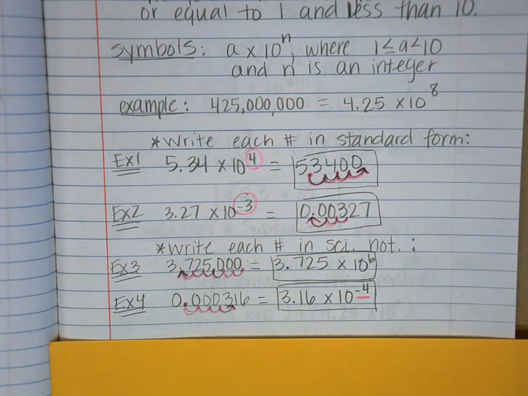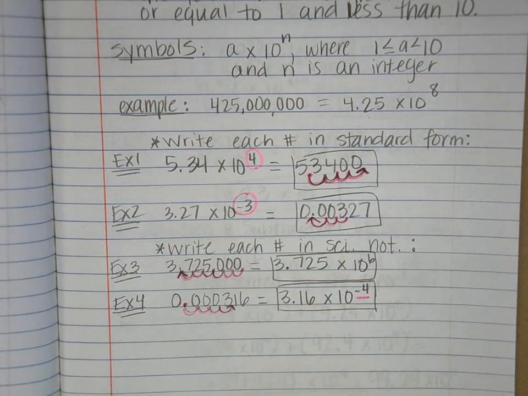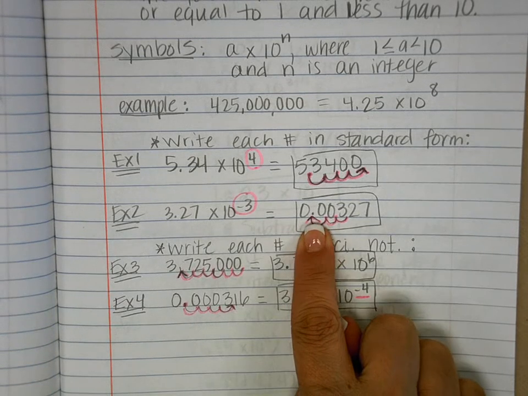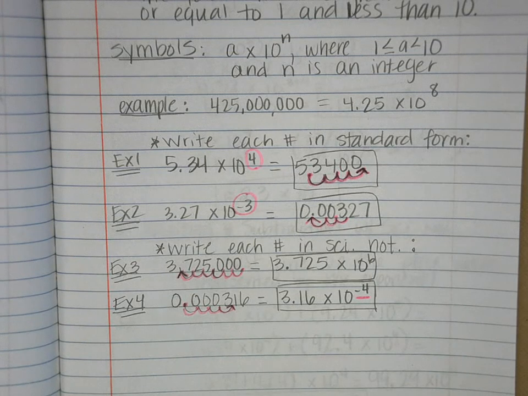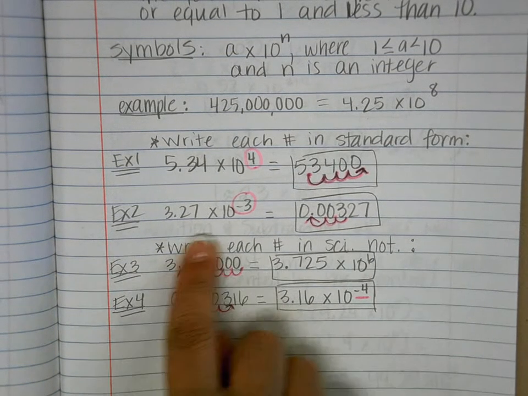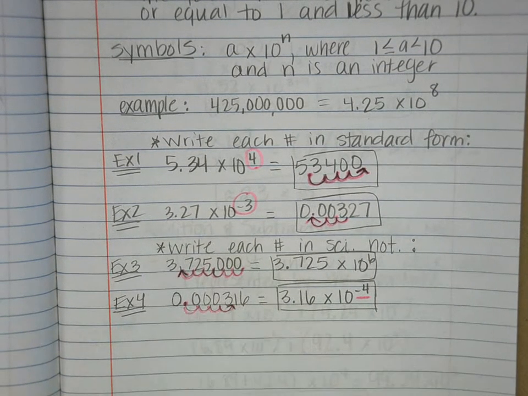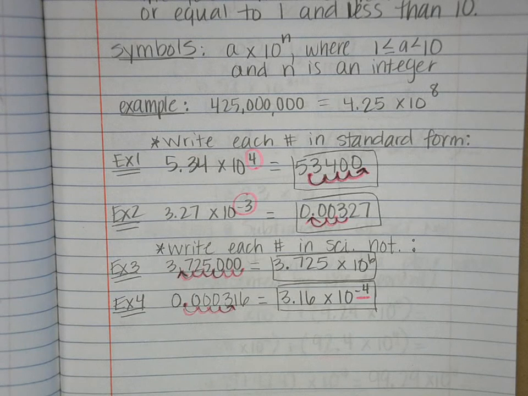Question? You said for 3 and 4 that if it's a really big number, you know, just bigger than 1. Mm-hmm. Any number bigger than 1, positive. But for example, example 2 is bigger than 1, but it's negative. This number is less than 1. I mean this number in standard form. Okay? All right, awesome. So we're going to do some practice in your book.